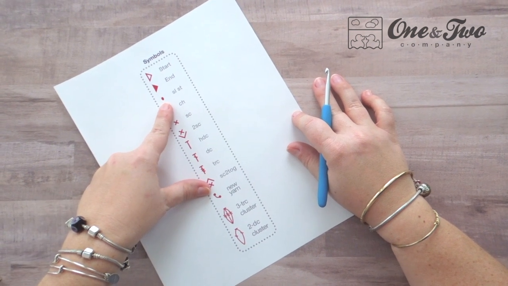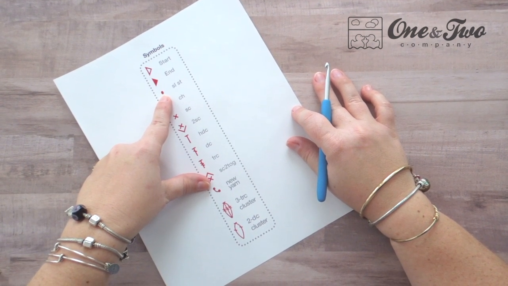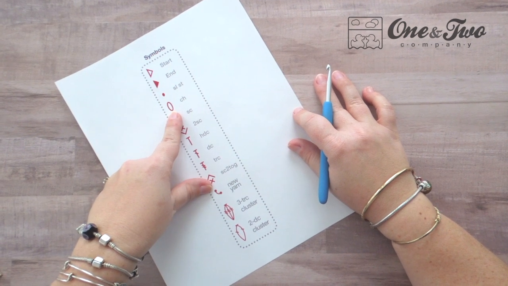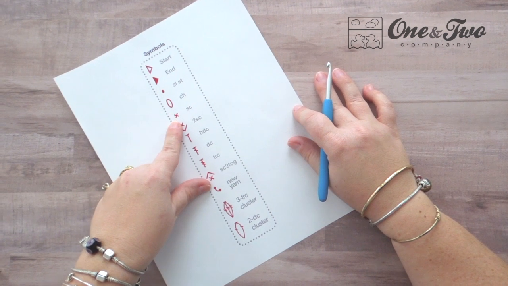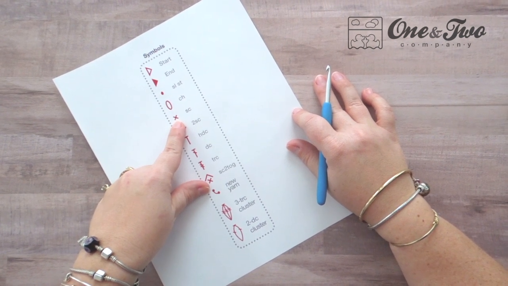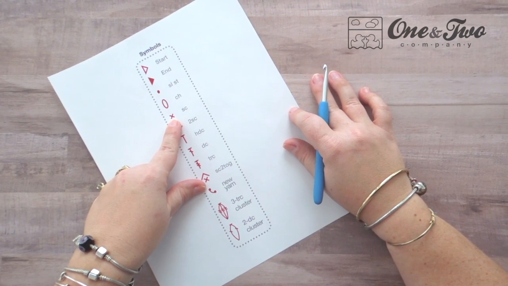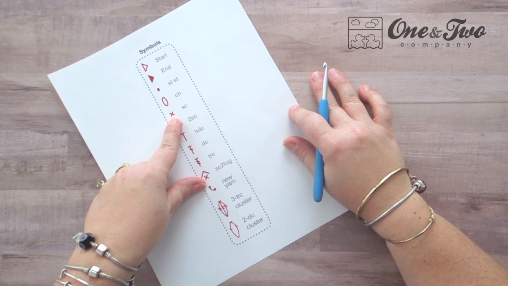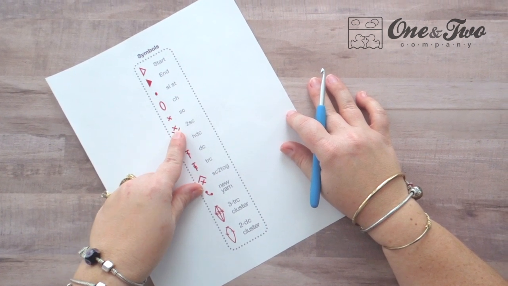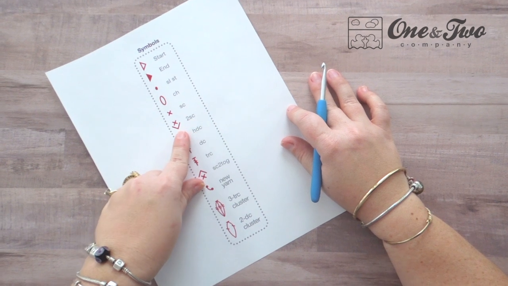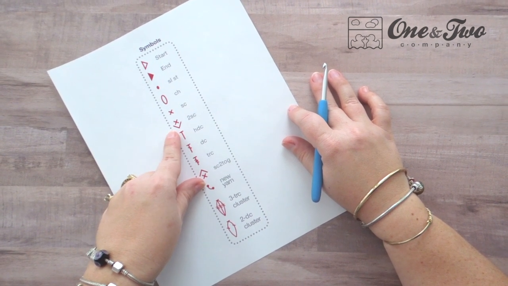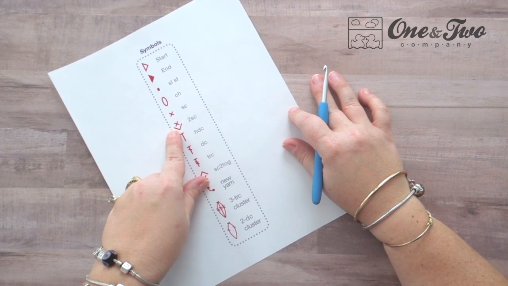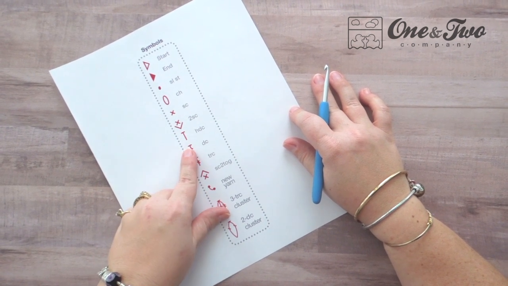A slip stitch is shown with a solid small oval. A chain is shown with a bigger open oval, which kind of looks like a chain. A single crochet is shown with an X. Sometimes in other patterns it's shown as a plus, but for 1 and 2 Company crochet patterns we're going to go with an X. This symbol means putting 2 single crochets in 1 stitch, so it's an increase. You would make 1 single crochet twice in that stitch.